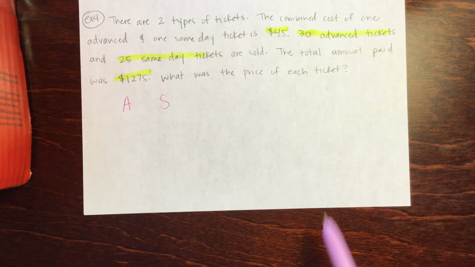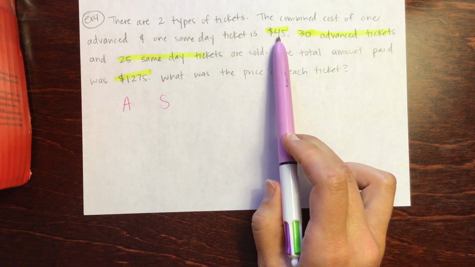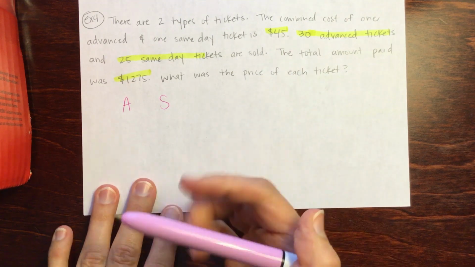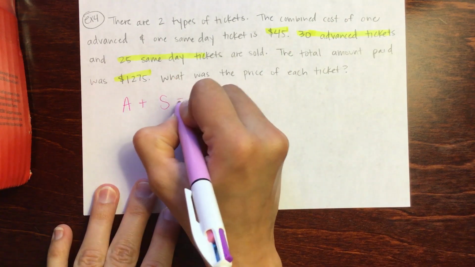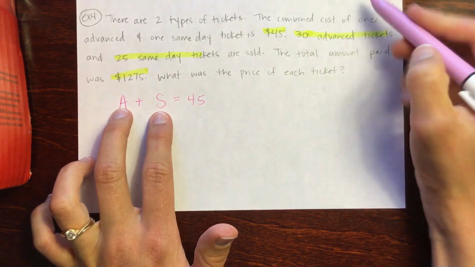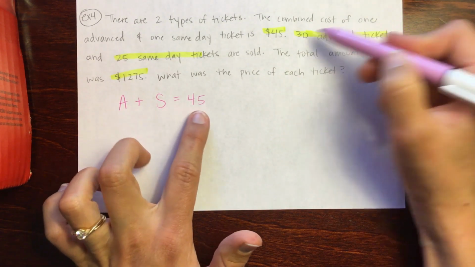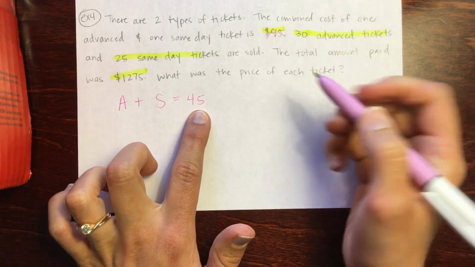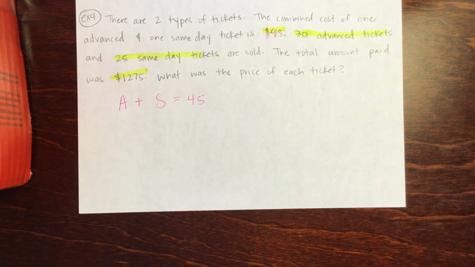So the price of an advanced ticket and the price of a same-day ticket. What do we know numbers-wise? We know that the combined cost of one advanced and one same-day is $45. And A and S are the price of each ticket. So if I combine the cost of A plus S, I'll get $45. So dollars will be our units for A and S. All right, let's use the other 3 numbers here to come up with our second equation.